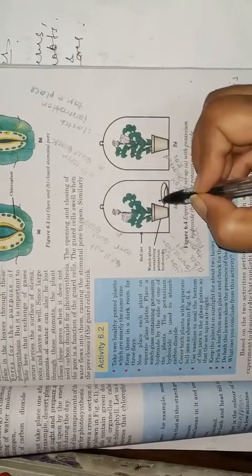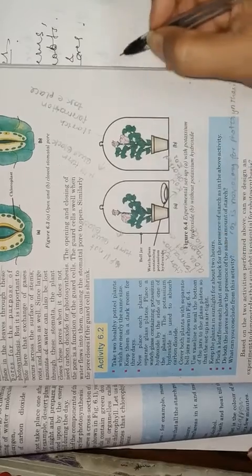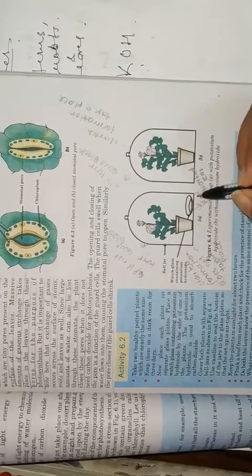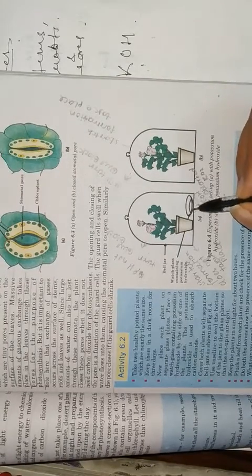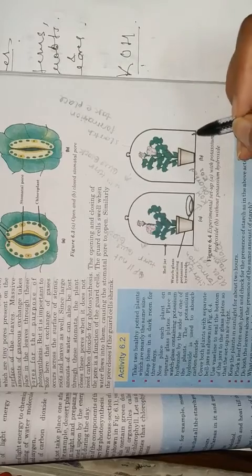And in one potted plant, we put KOH. What is KOH? Potassium hydroxide, in a china dish. And in this other potted plant, we do not use a china dish and no KOH.